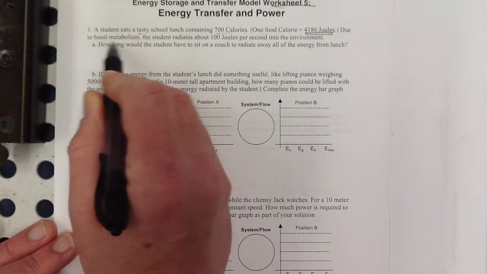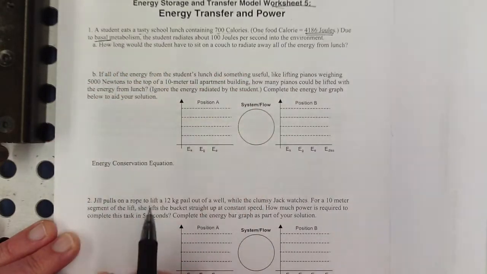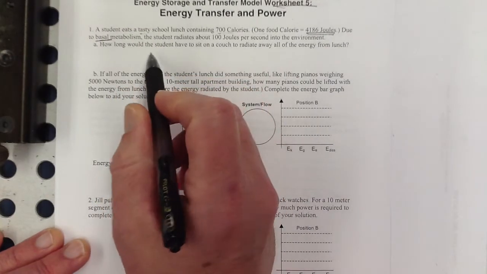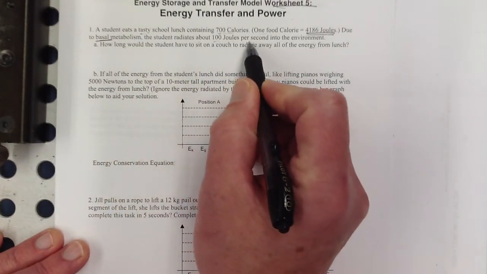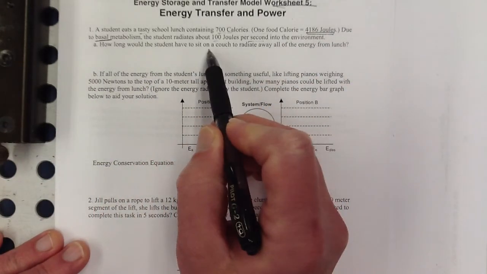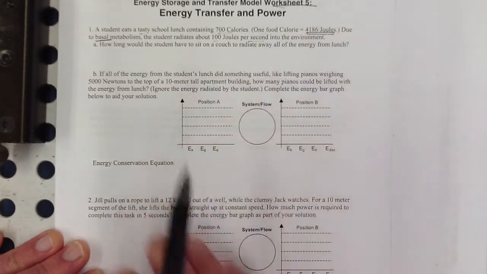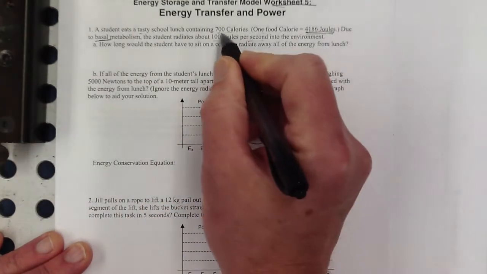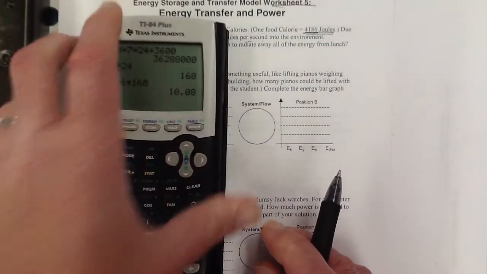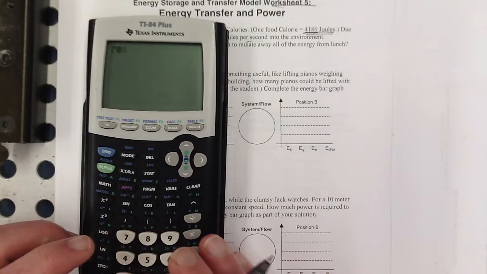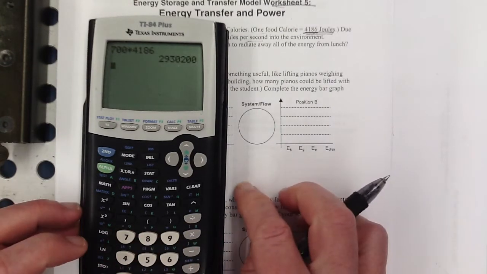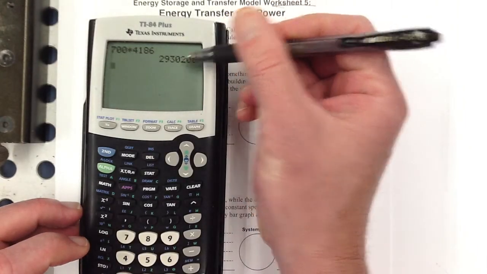Due to basal metabolism, that means just like your metabolism when you're just sitting there, not like running laps or anything like that, the student radiates about 1,000 joules per second into the environment, mostly as heat. How long would the student have to sit on a couch to radiate away all of the energy from lunch? Well, if we've got a 700 calorie lunch and it's this many joules per calorie, multiply those together. 700 times 4186 is about 2.9 million.